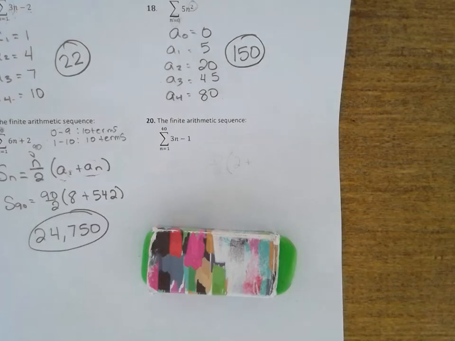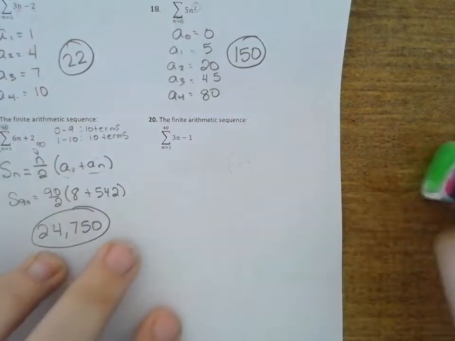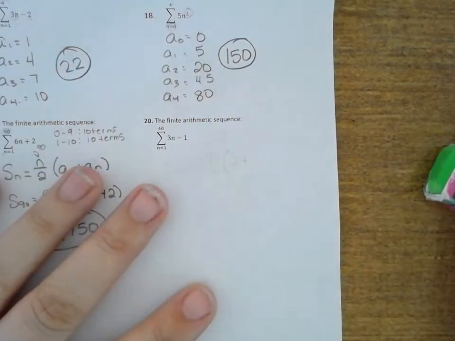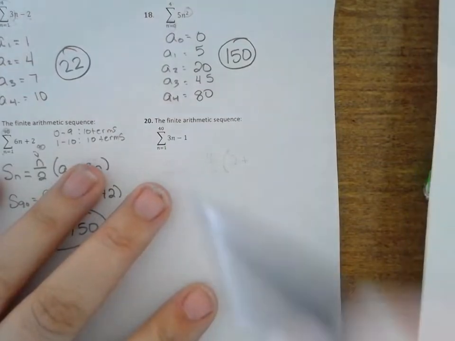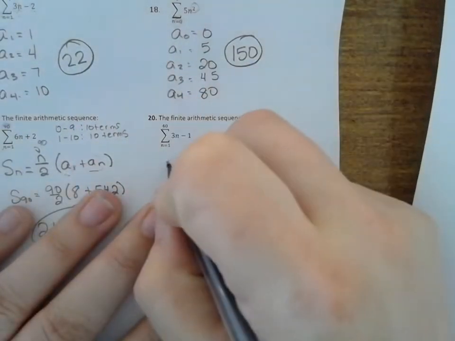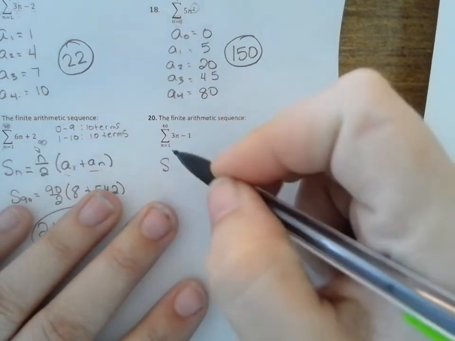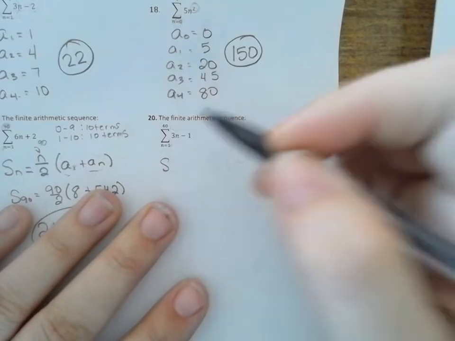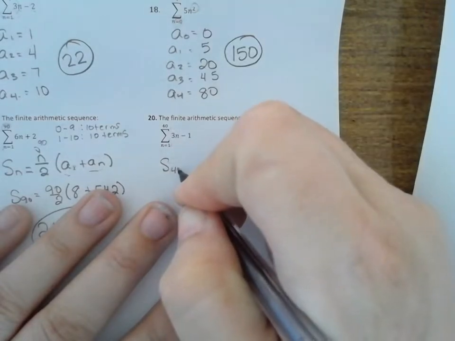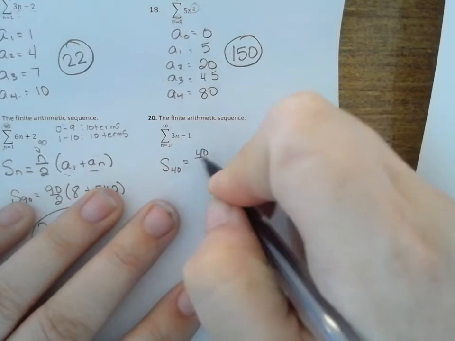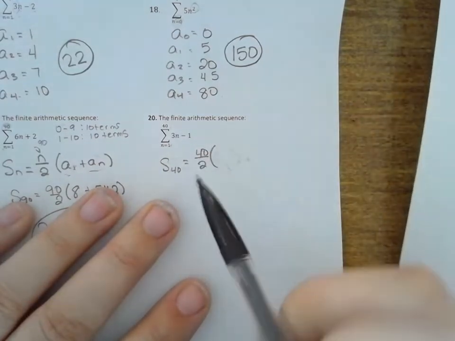Here is number 20. I did tell you that this is an arithmetic sequence, so the formula for this one is on your formula chart. It's the same one as over here on number 21. S sub, we are trying to find how many terms are there between 1 and 40. Well, that's 40. So we're plugging that in as our n. 40 over 2. I don't know my first term, so I have to figure it out.